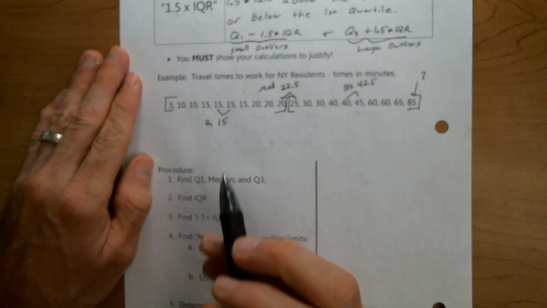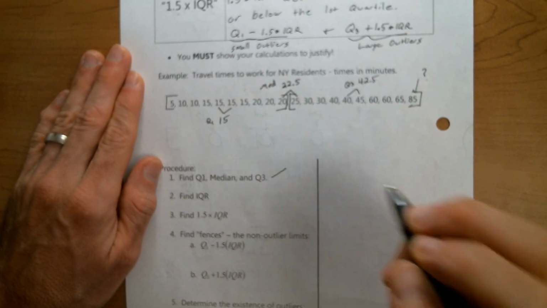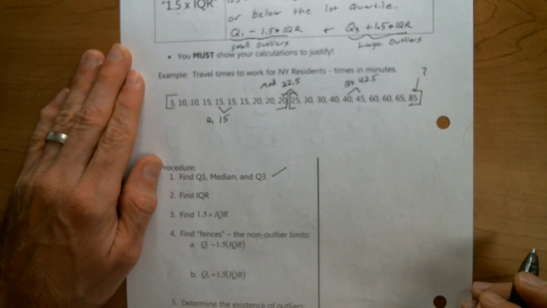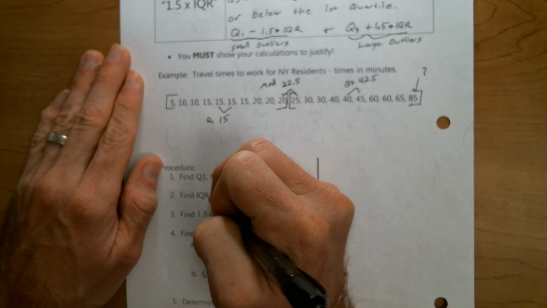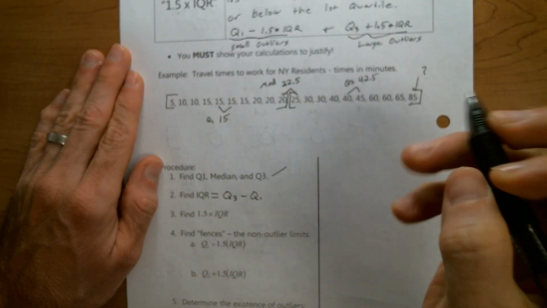So determining whether there's an outlier: find Q1, median, and Q3. We just did that step, so we're good there. Next, find the IQR. Now again, remember the IQR equals Q3 minus Q1. So let's do that over here.